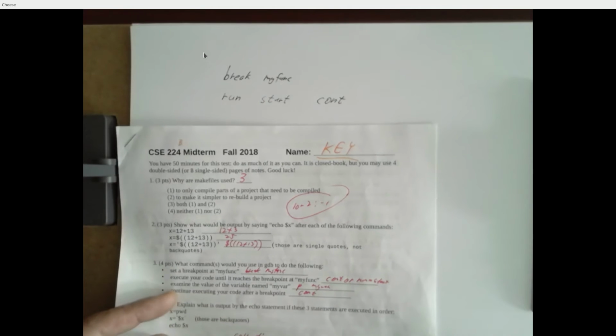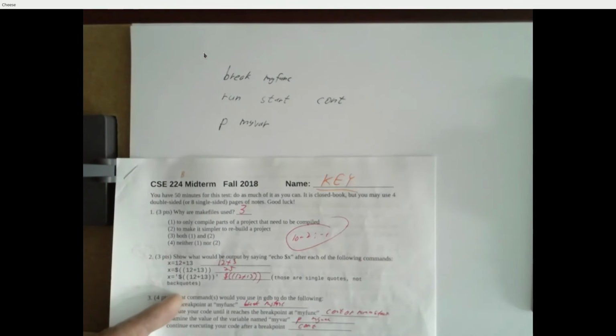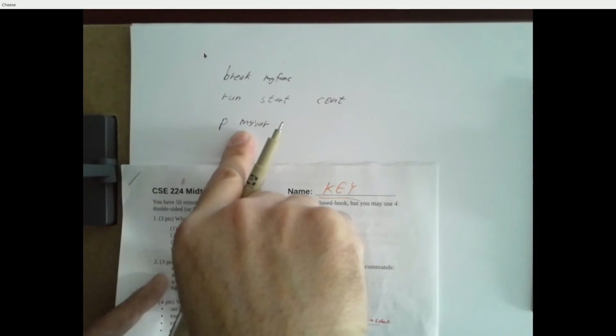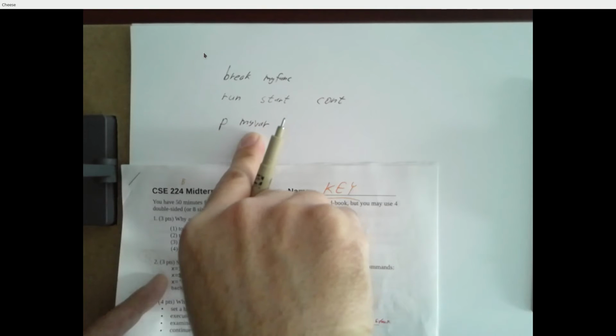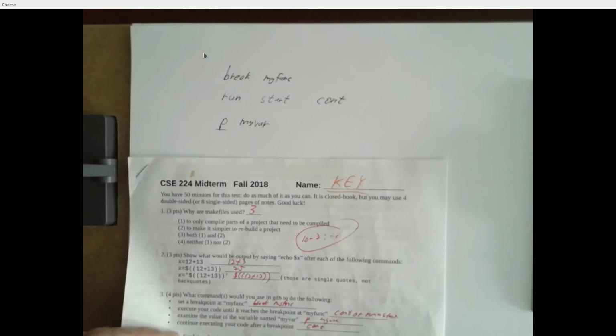Examine the value of a variable named myvar. That would be print or p myvar. You can also use display, even though we haven't talked about that. But x does not do that. Okay, x looks at a memory location, and it'll look at a memory location whose address is given by myvar, right? And that's doing something different. So you want to use a print here to actually look at myvar.